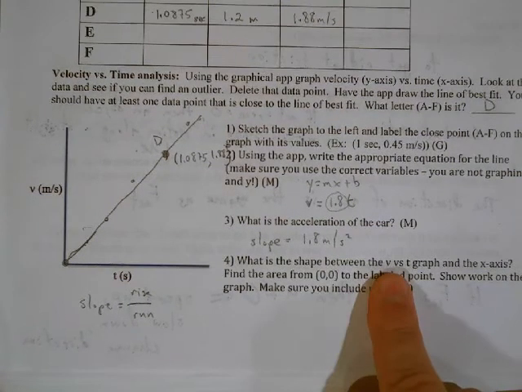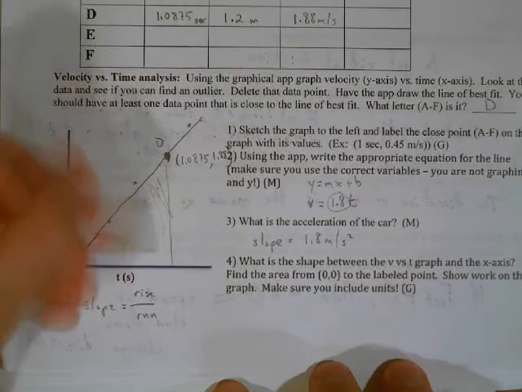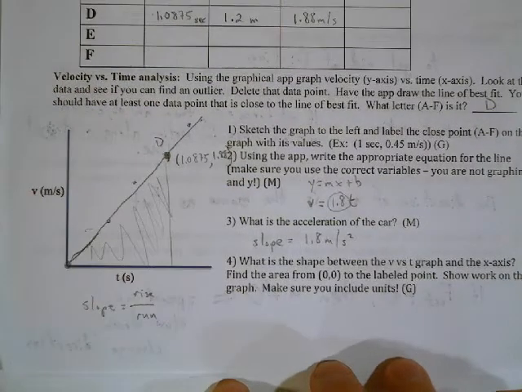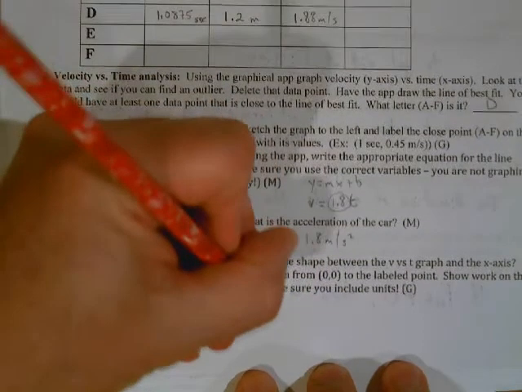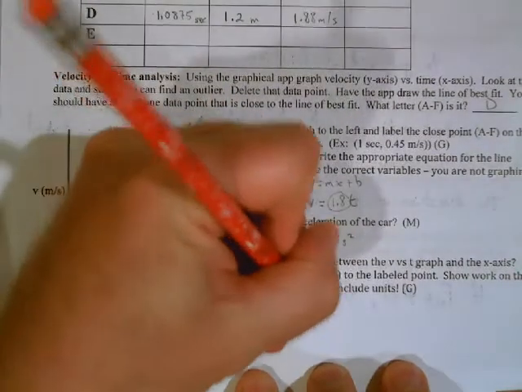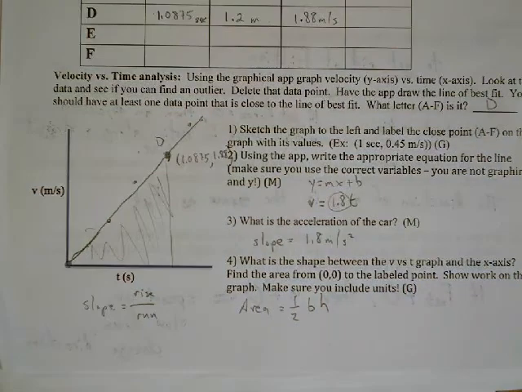Okay, number 4 says, what is the shape between this graph and the x-axis? Oh, well, look. That would be a triangle. Oh, well, to find the area of a triangle, you do 1/2 base times height. And if you take a look here, if I was to go 1/2 base times height, for me, now again, you are doing your own.